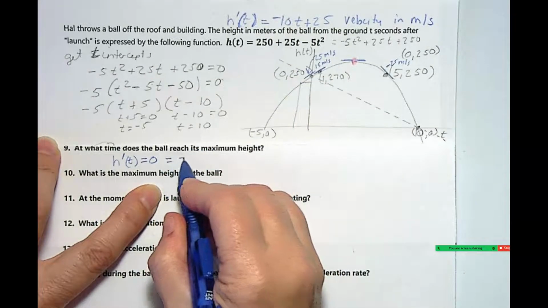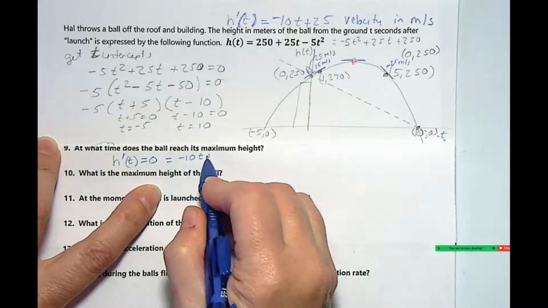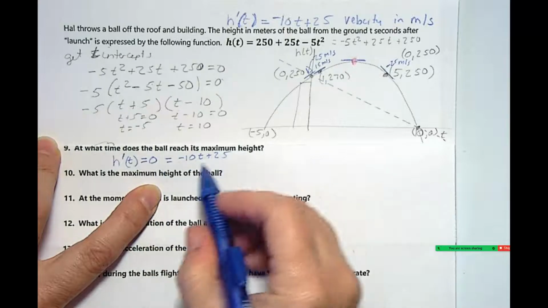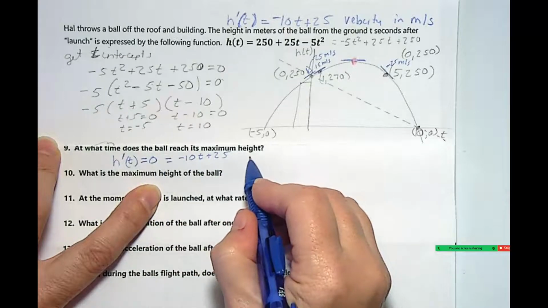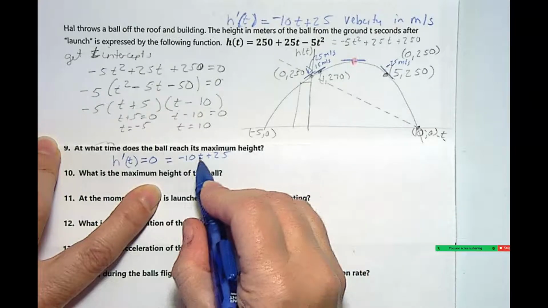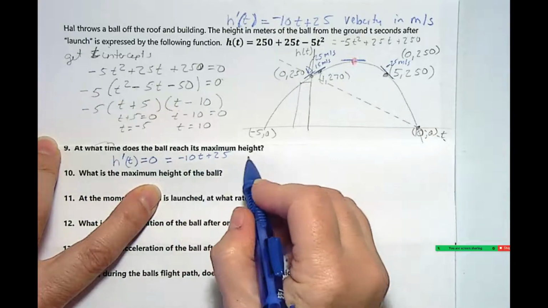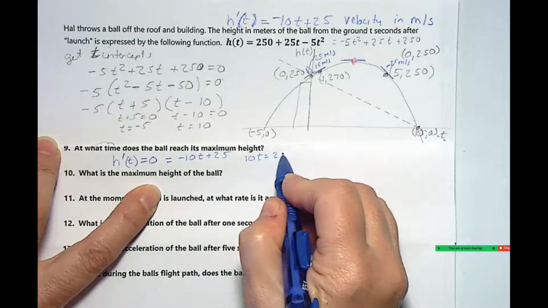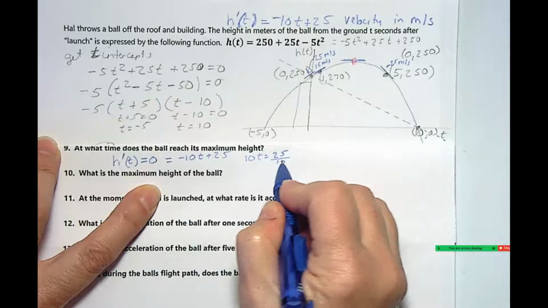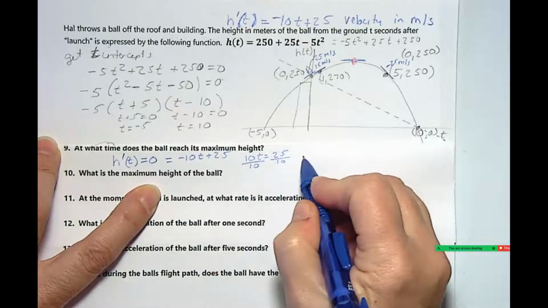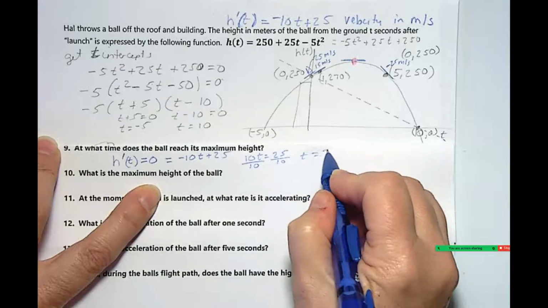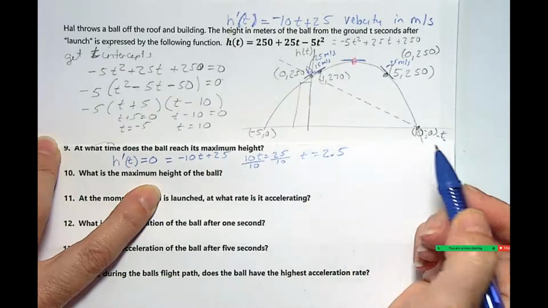So negative 10t plus 25 equals 0. If you subtract 25 from each side, or actually, I'm going to move the 10t over there so that there's no negatives. We'll get 10t equals 25, divide by 10, divide by 10, and we get t equals 2.5, which is what Mason had just said.